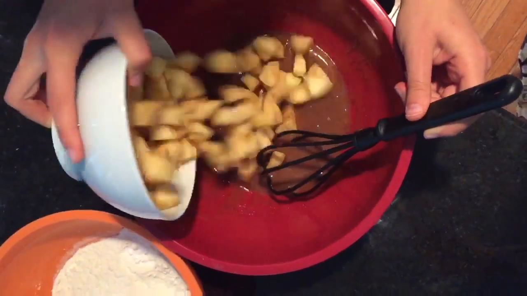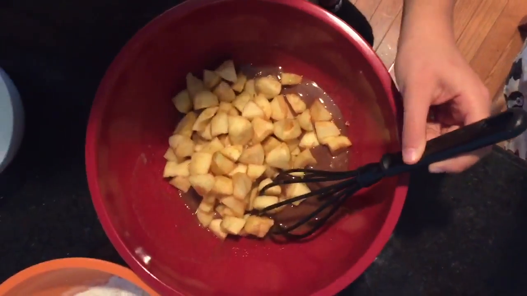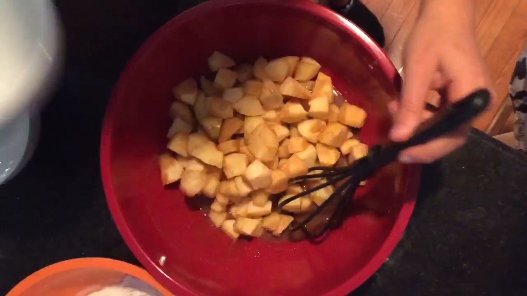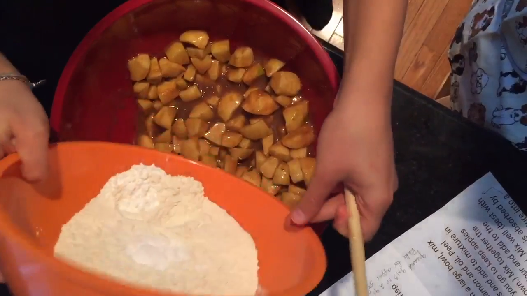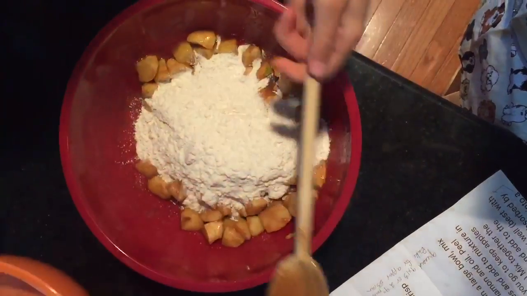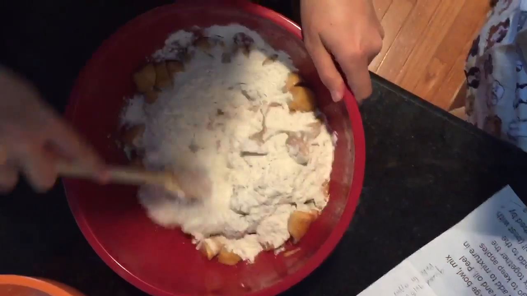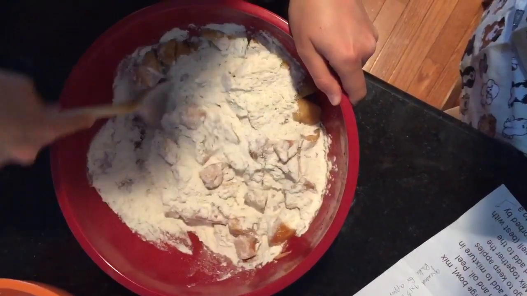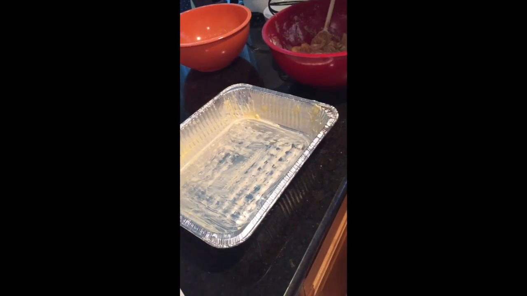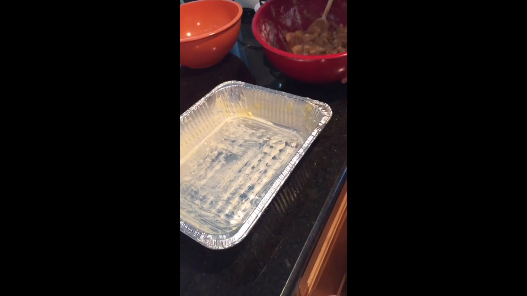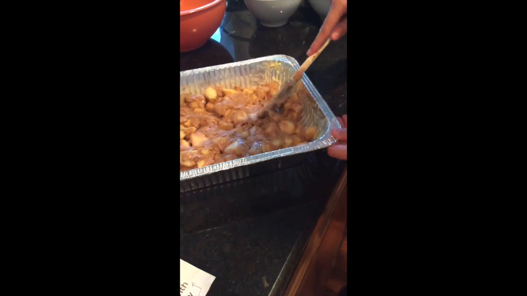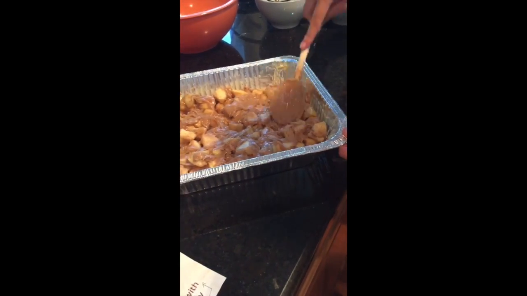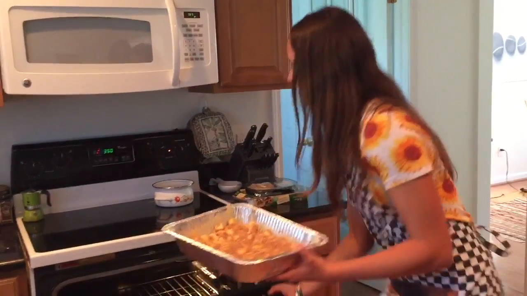Pour the apples in the bowl of wet ingredients, coating as you go. Combine all ingredients. Pour mixture into a greased 9 by 13 inch pan. And now, place in the oven for 55 minutes.